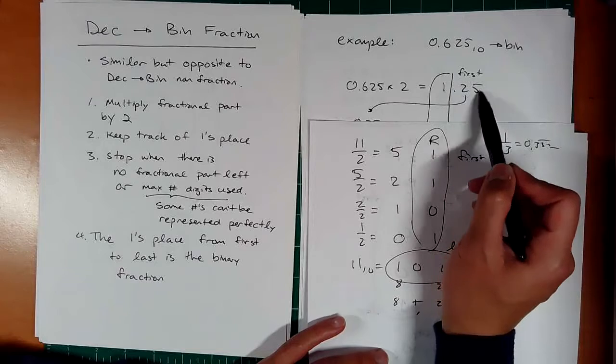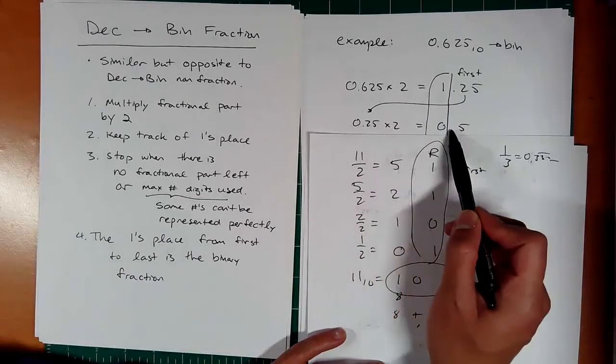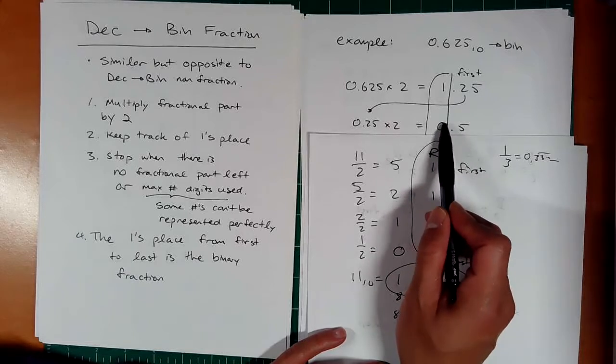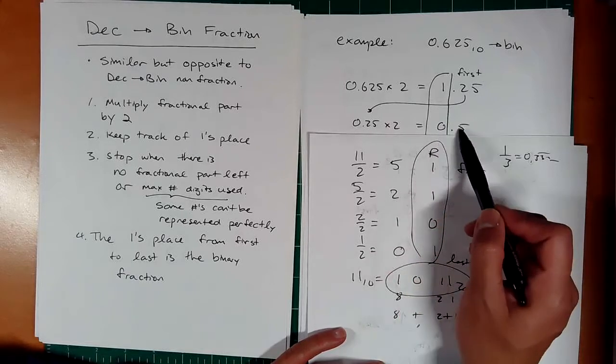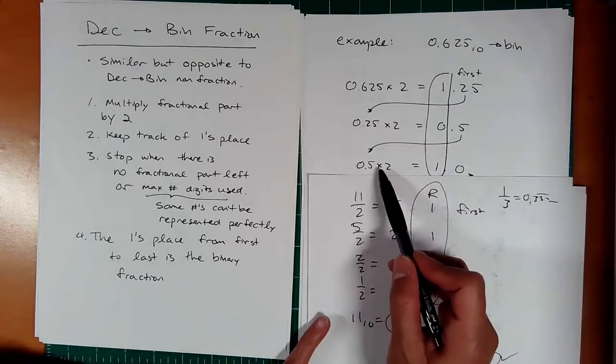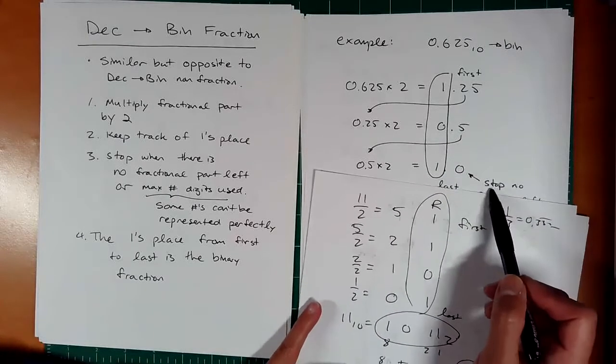So I'm going to take this 0.25 over here, and I'm going to, again, multiply it by 2. So what do we get? 0.25 times 2 is 0.5. And I'm keeping track of this ones place. And I'm going to see, is there any fractional part left? There is, so I got to keep going. 0.5 times 2, well, that's 1.0. All right, that's our stop condition.